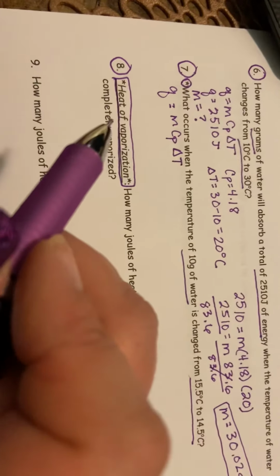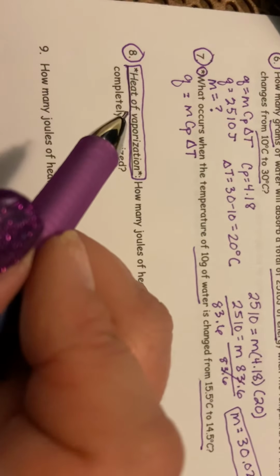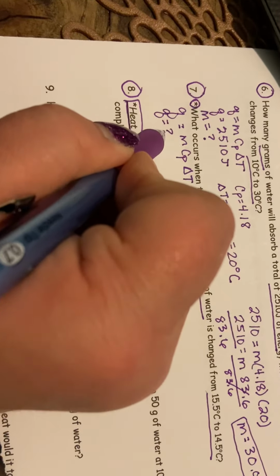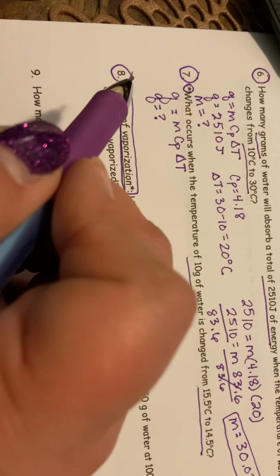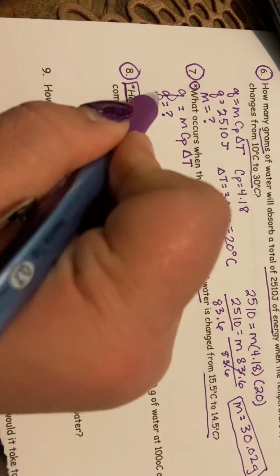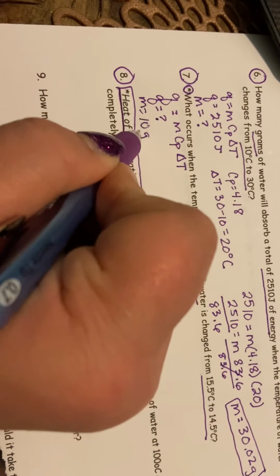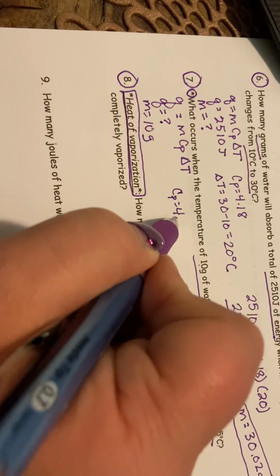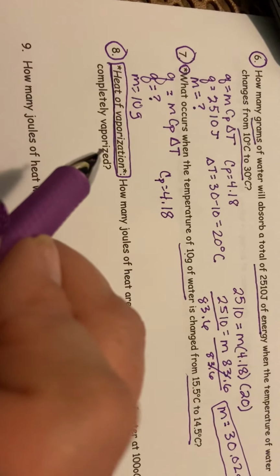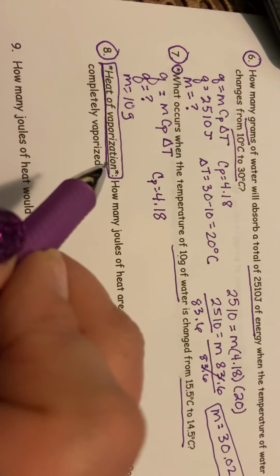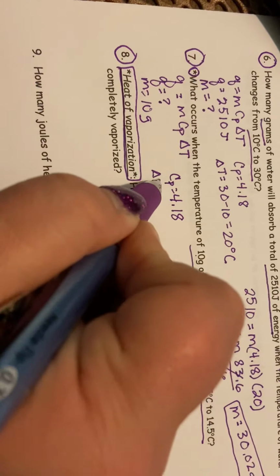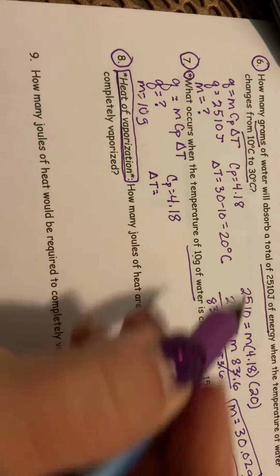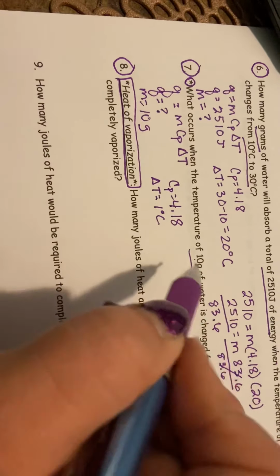Okay, and so now what do we know and what do we not know? Well, in this case, we do not know Q. Do we know mass? Yes, it is 10 grams. Our CP, specific heat, is going to be, under the assumption that it's for water, 4.18 unless told otherwise. And then our change in temperature is 1, if you look at the 15.5 and 14.5, so 1 degree Celsius.